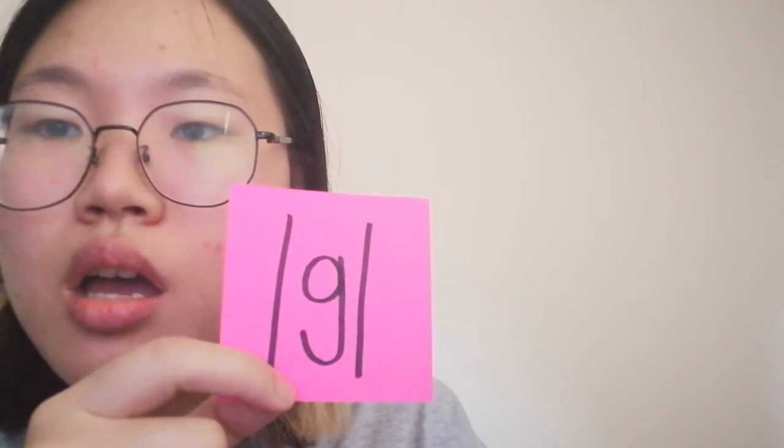Now, for the G sound, the G, G. This one is a voiced sound because you can feel vibration using your vocal cords. And like I mentioned before, the place of articulation of the G sound would be a velar sound because the back of your tongue is touching the back of your mouth, which is the velum.